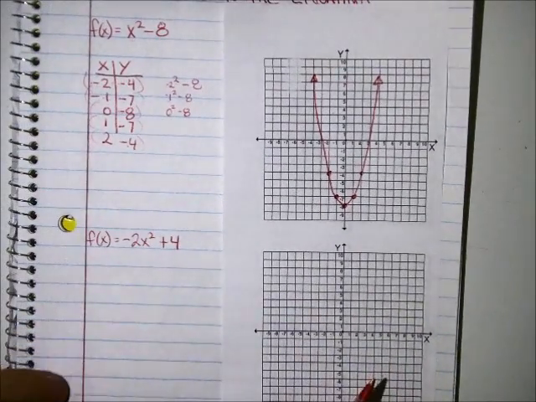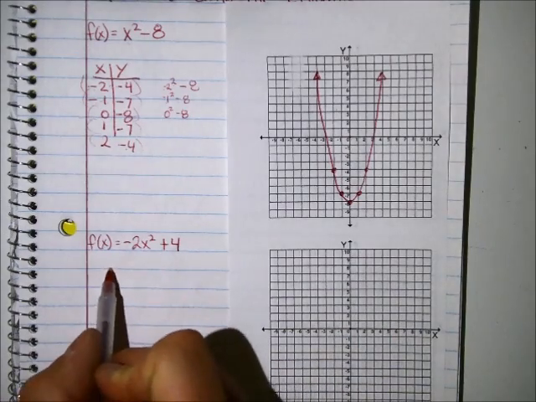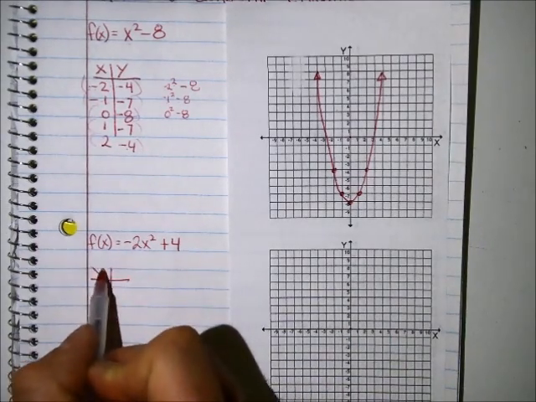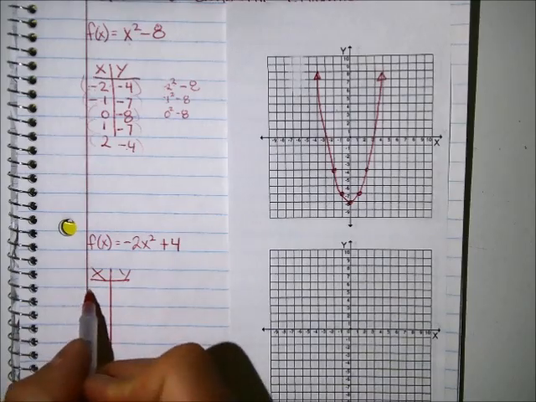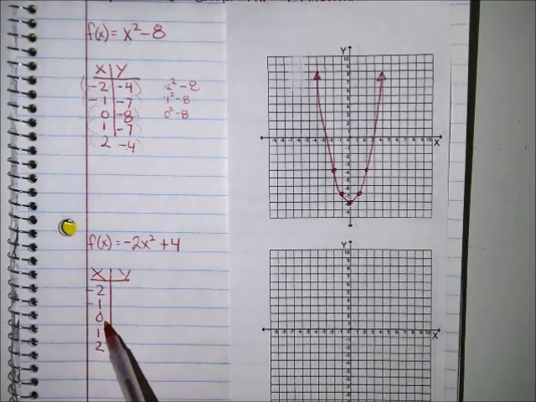For the one below it, same thing. If I want to solve that, let's make a table. X's and Y's. You pick whatever you want for X. I always like picking the smallest numbers I can. So 0 and then 1 and 2, positive and negative.